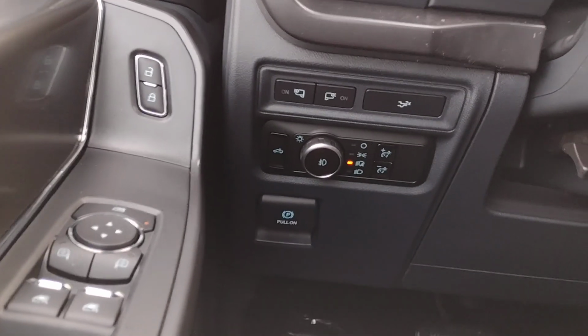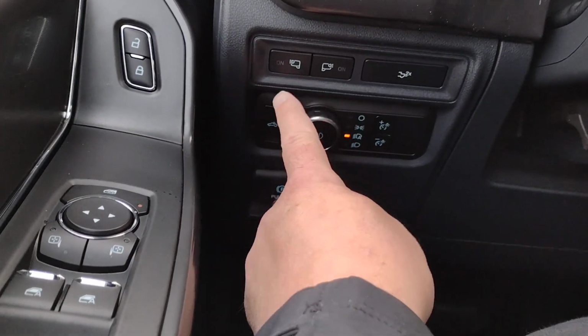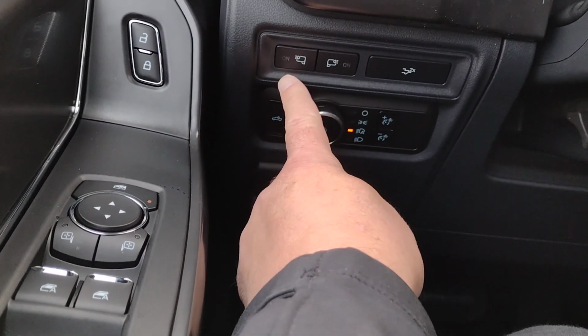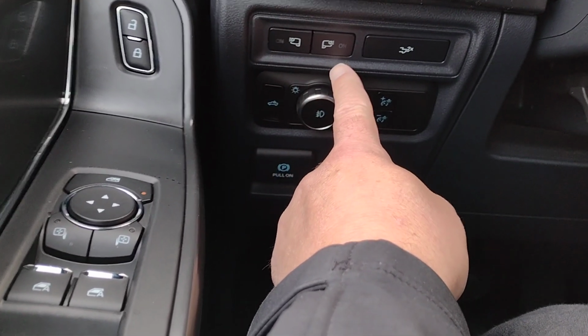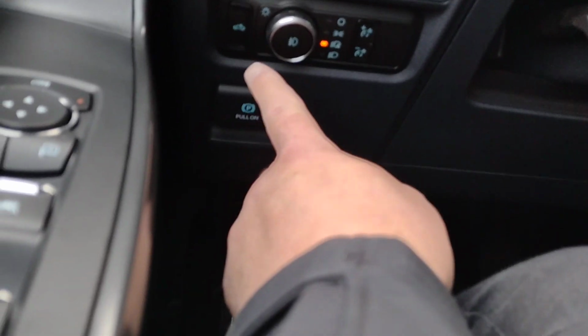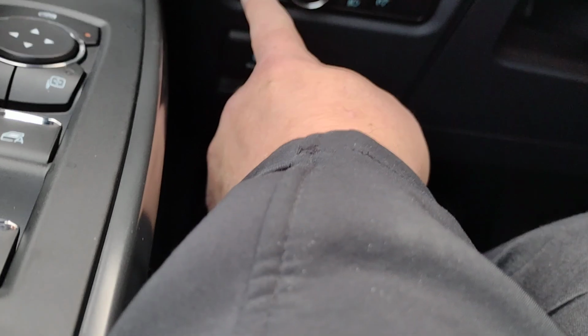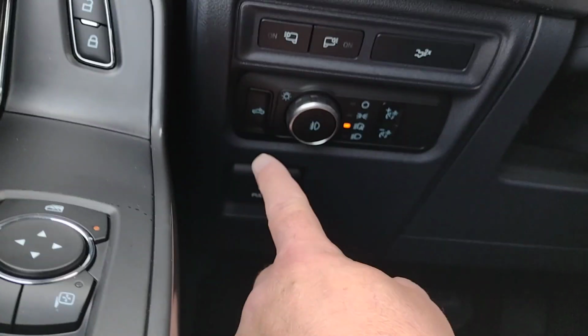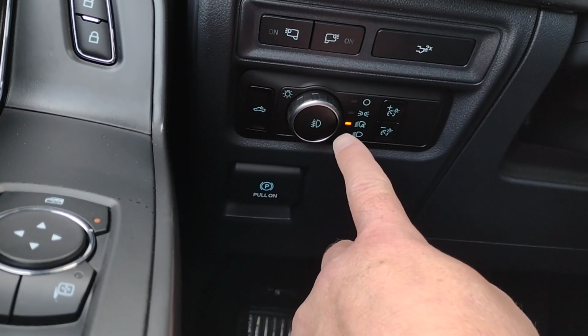To the left of the steering wheel, we have our spotlights that are attached to the mirrors. You can open the tailgate from here. You've got a spot lamp into the box, and your headlamps are here.